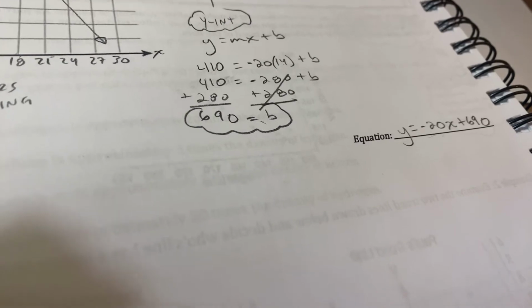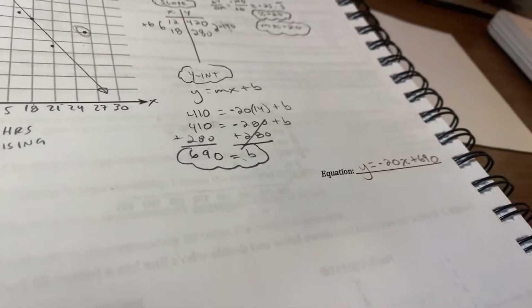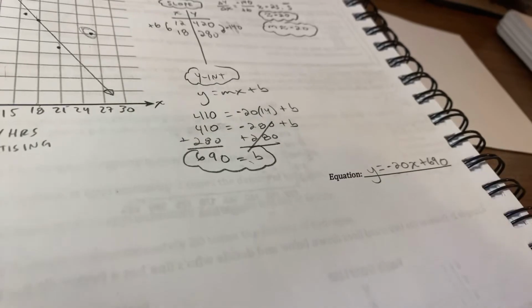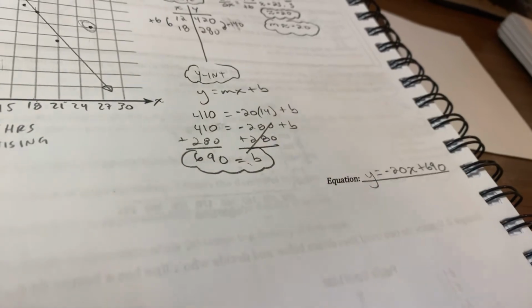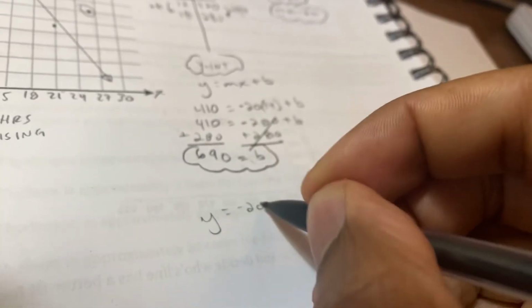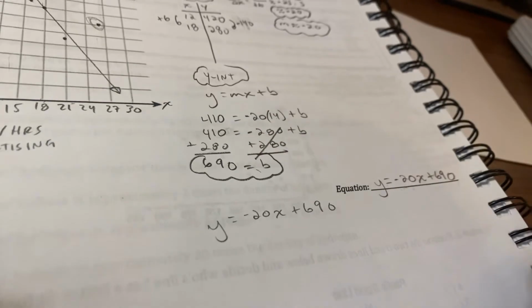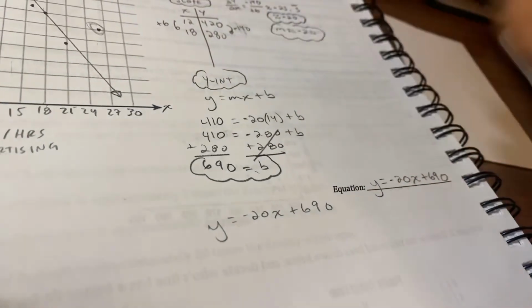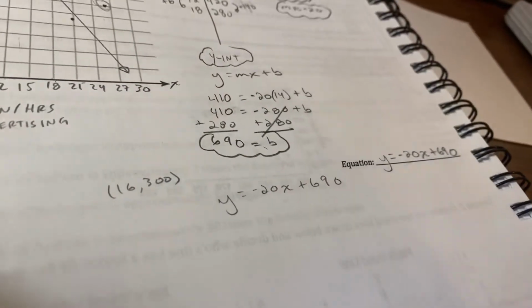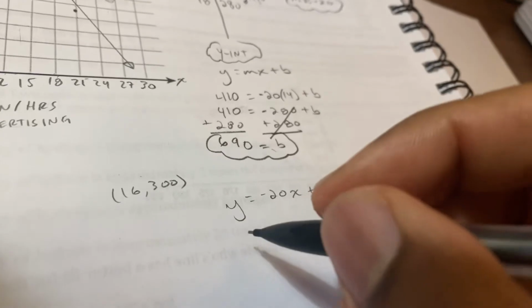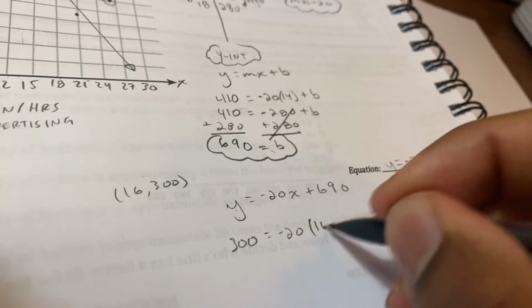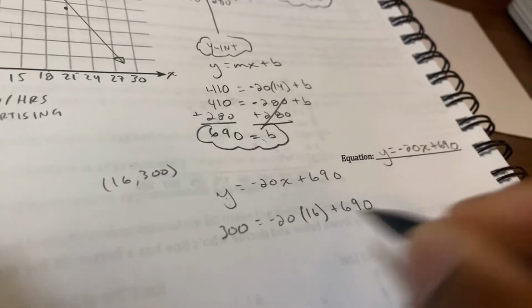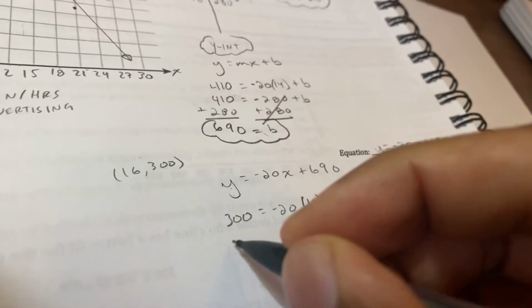And one of the things you can do to check this is you can just plug in and substitute another x and y value to see if it sort of makes sense, right? That's all you need to do. So actually, let's try that right now. y = -20x + 690. Let's go ahead and use 16, 300, right? We should get something that makes some sort of logical sense here, right? y is 300 equals negative 20 times 16 plus 690. This should give us a close to a true statement here.